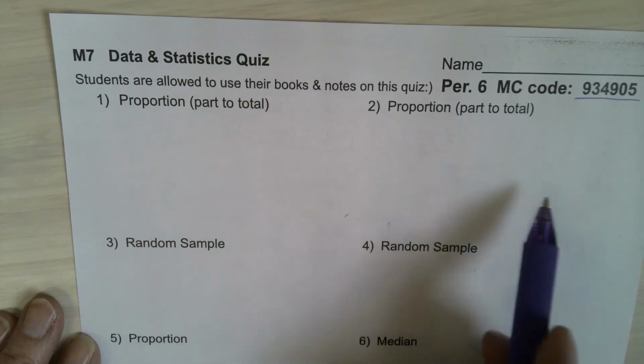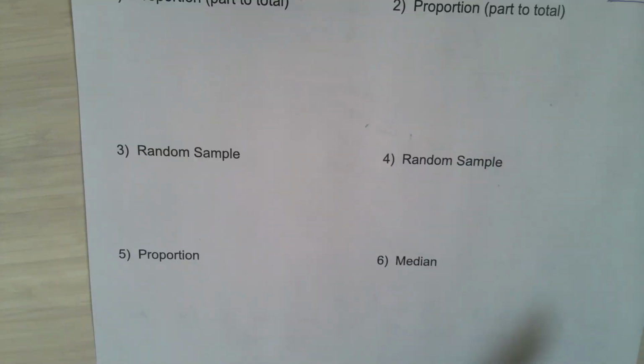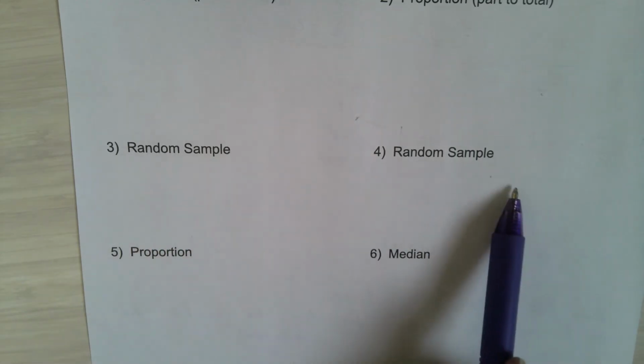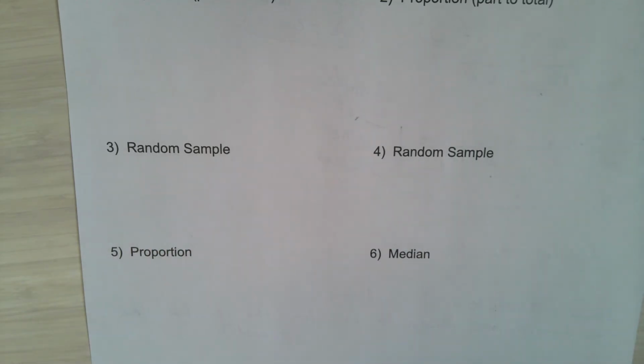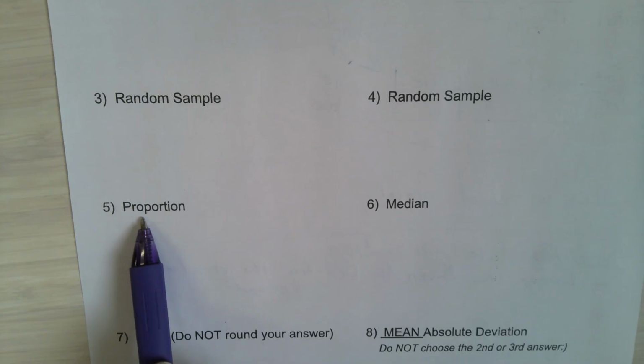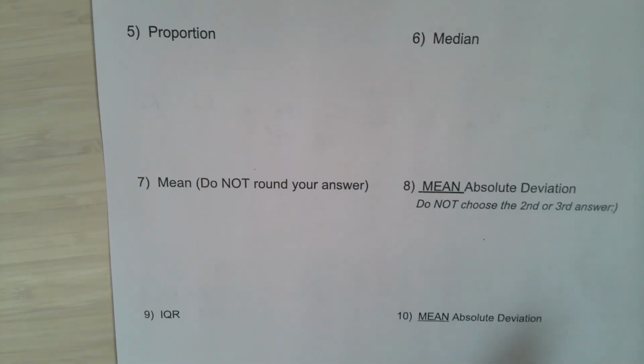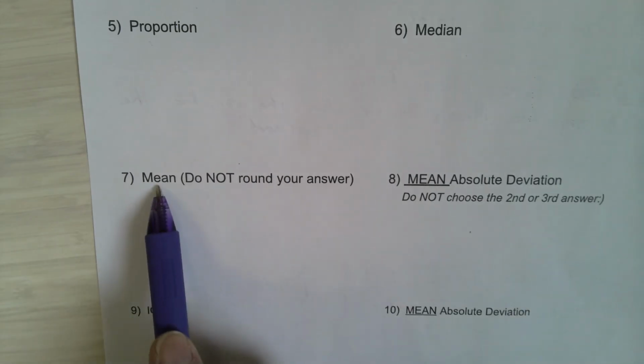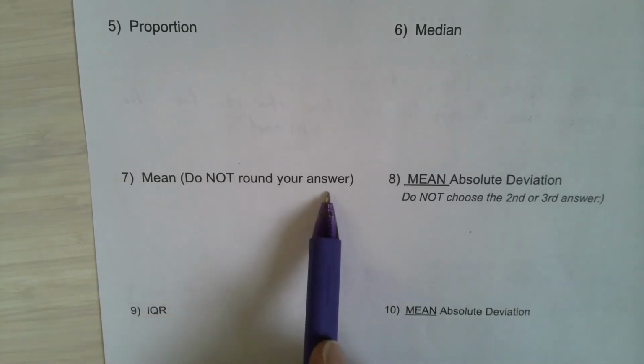All right, let's go back to the answer sheet. Questions 1 and 2, proportions. 3 and 4 deal with different types of samples. I think they both are random samples. You can look up in your math book during the quiz. If you don't know what a random sample is, please look it up. Number 5, it looks like is another proportion. Number 6, they want you to find a median. Number 7, they want to find the mean. Do not round your answer. It wants an exact answer.